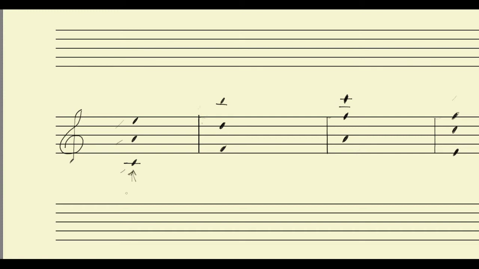Maybe it's the root, maybe it's the third, maybe it's the fifth. We don't know yet, but to keep the inversion the same, we want to make sure that we don't move the note from the bottom position. So let's go over here and write a C next to it right here.